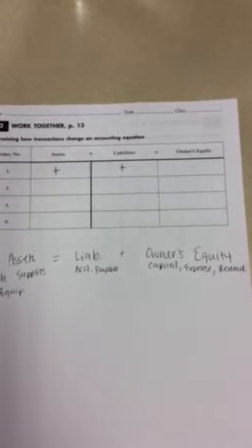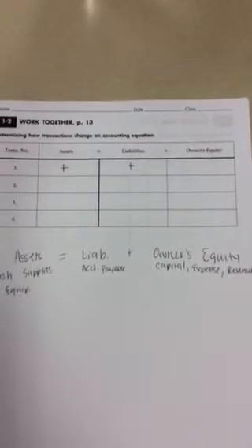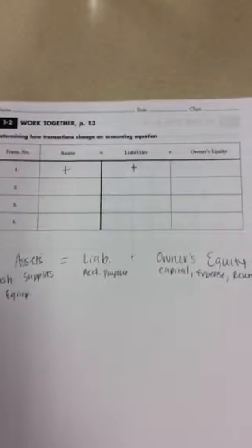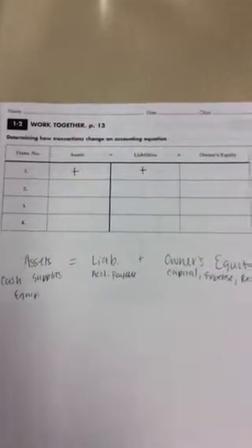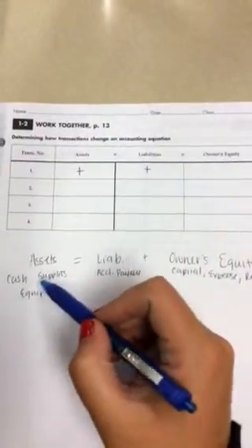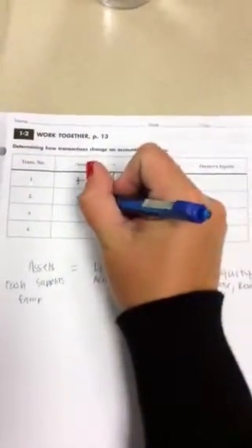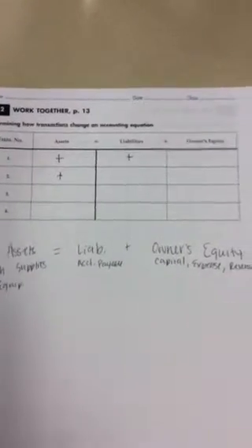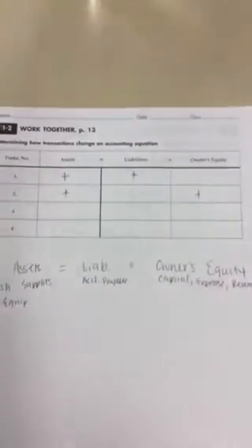Our next transaction that we have is received cash from owner as an investment. Okay, so it says that we received cash again. So since cash is under our assets, we're going to add cash. After that, it says received cash from owner as an investment. So with what we are investing in, it's going to be our owner's equity. So we're going to add it right here. Put a plus there.